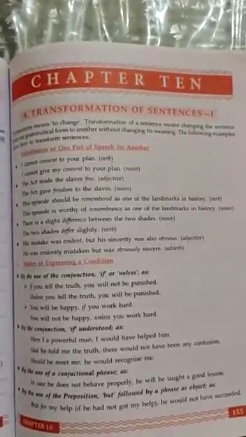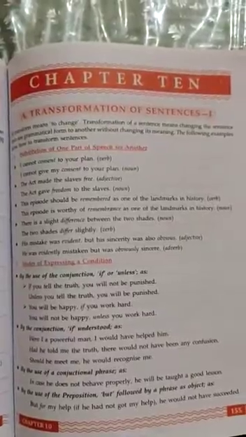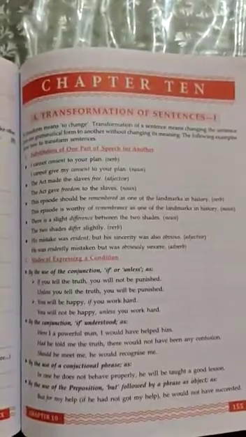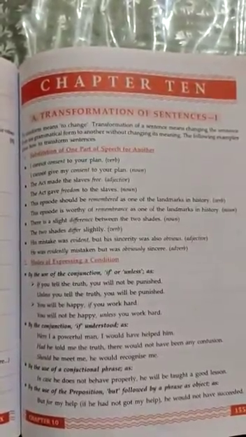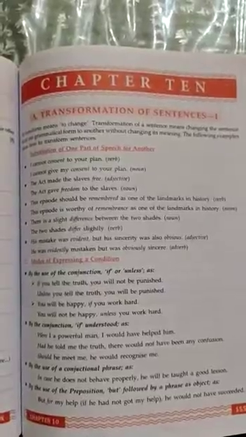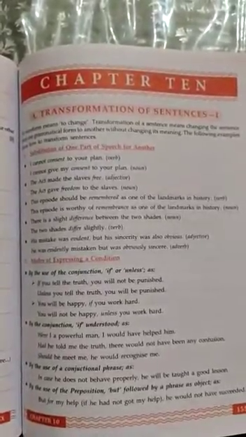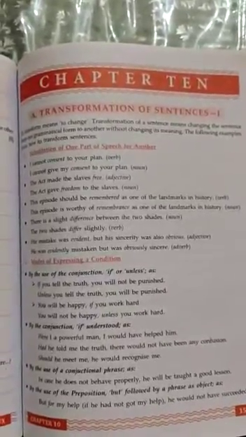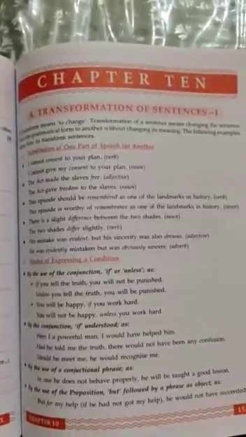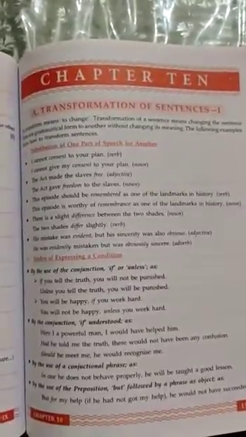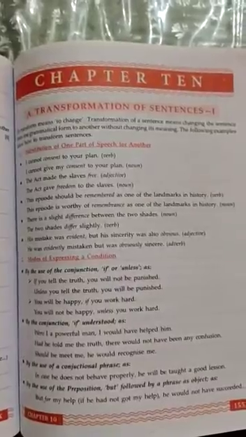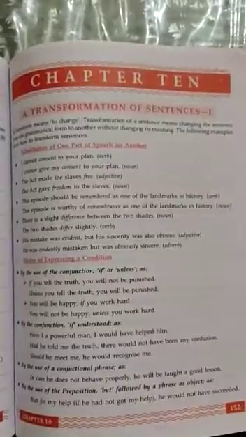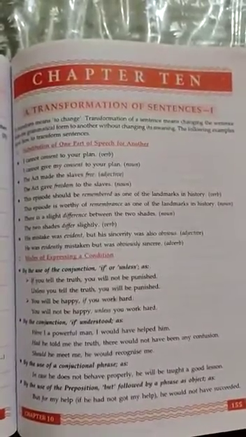Had he told me the truth, अगर already ਉਹਨੇ ਮੈਨੂੰ ਸੱਚਾਈ ਦੱਸੀ ਹੁੰਦੀ, then what happened? There would not have been any confusion. ਤਦ ਕੋਈ ਵੀ confusion ਨਾ ਹੋਈ ਹੁੰਦੀ. ठीक है ना? In the past, that condition cannot be fulfilled now because that time has already passed. So that is called if understood, in the words had, should. Should he meet me, he would recognize me. In the same manner we can understand as we have learned in the first sentences.